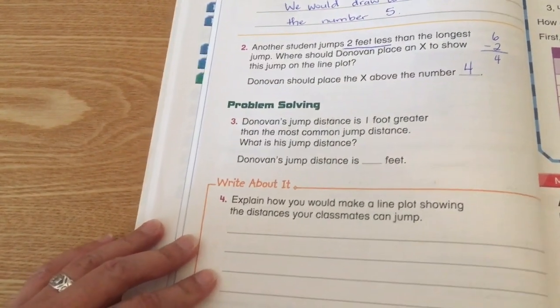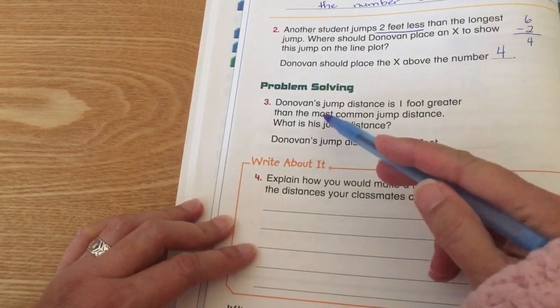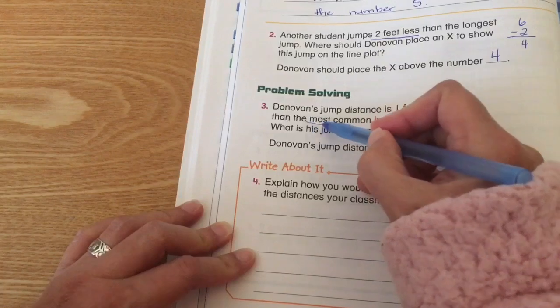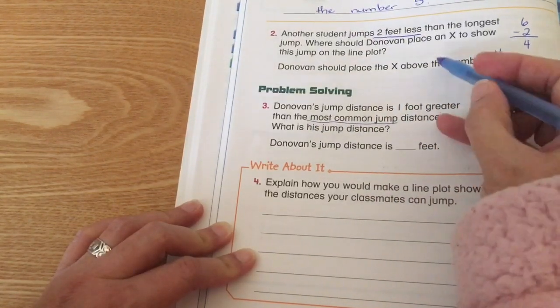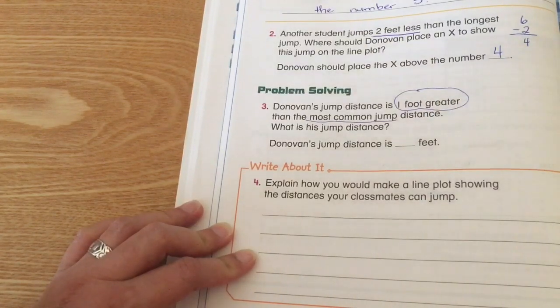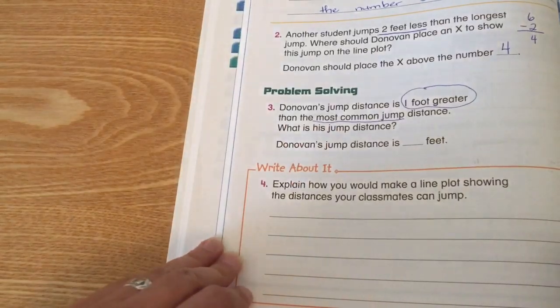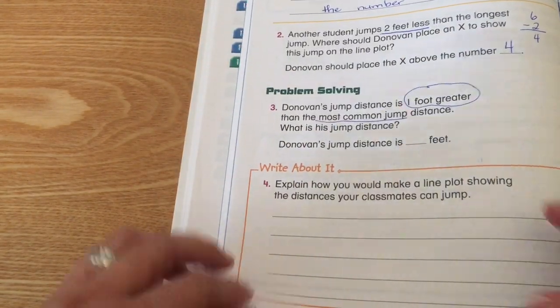Number 3, Donovan's jump distance is 1 foot greater than the most common jump. The most common jump, and his jump is 1 foot greater. What is his jump distance? Let's find the most common jump. Let's go back here.